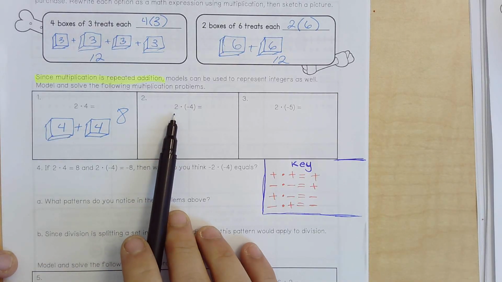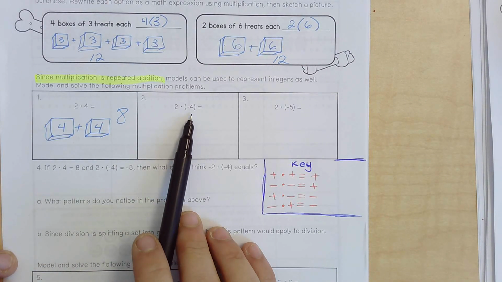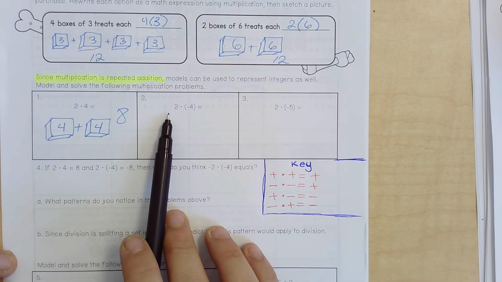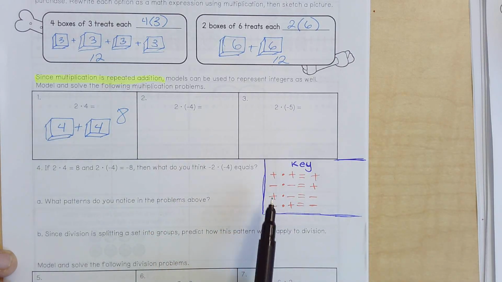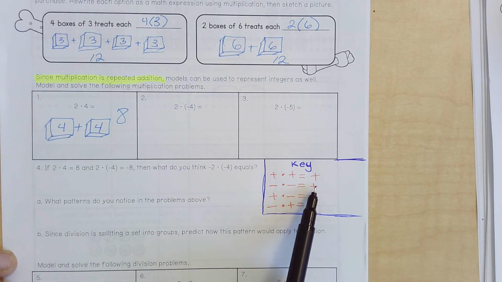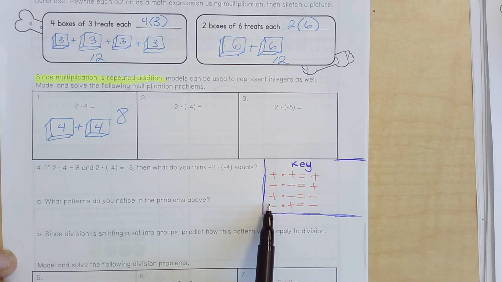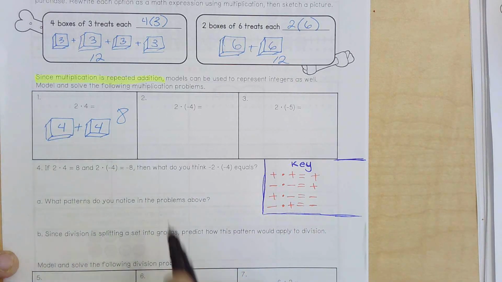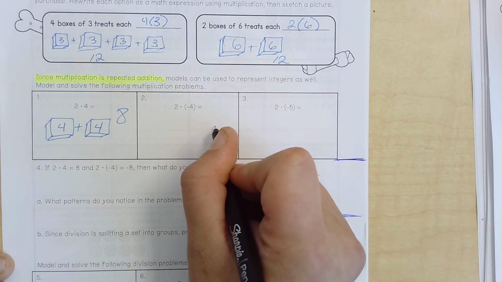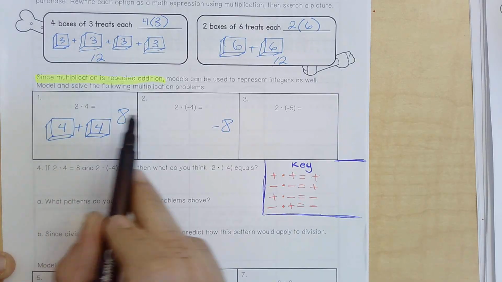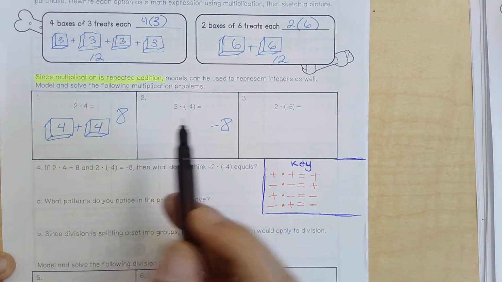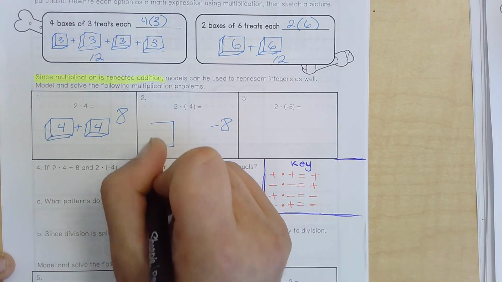We have an integer that's positive and an integer that is negative, okay? So, according to our key, a positive times a negative should give me something. Let's see. Positive times a positive is a positive. Negative times a negative is a positive. Oh, positive times a negative gives me a negative. So I know that my answer will be negative 8. 2 times 4 is 8. That has a negative value. Let me show you why.